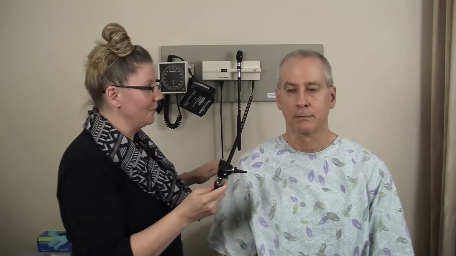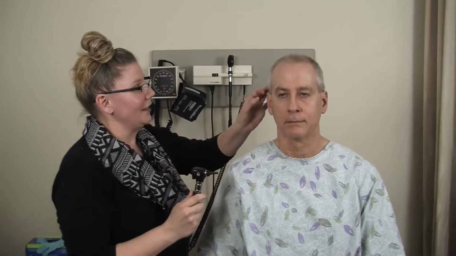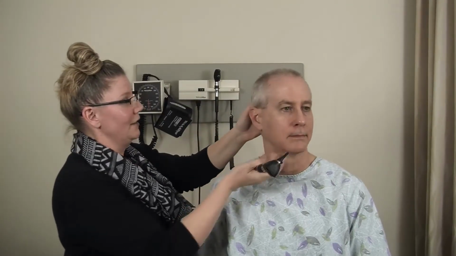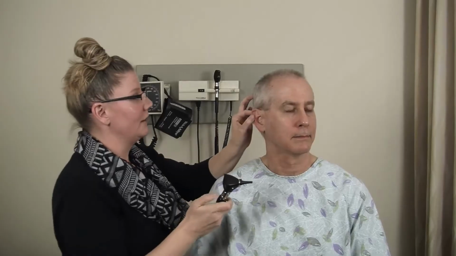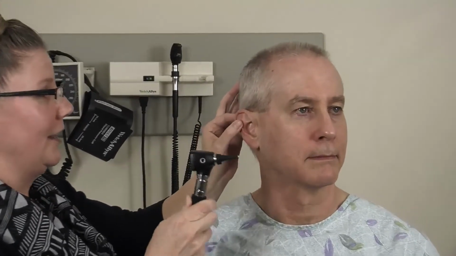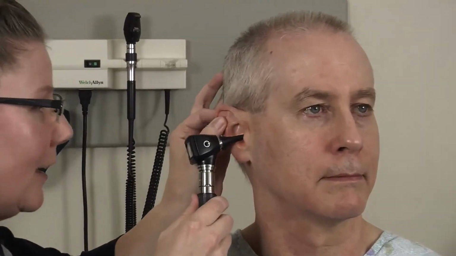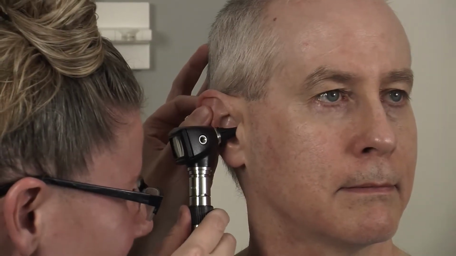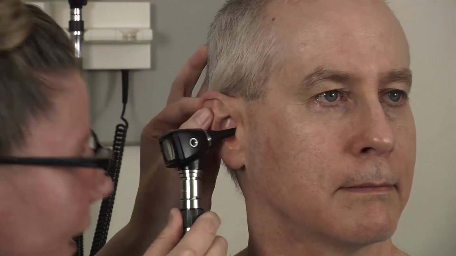So for the exam, what I'm going to do is, the ear canal is actually angled anterior. So I'm going to just tilt you a little bit here. I'm going to pull Steve's external ear up and out a little bit, and I'm going to angle in to take a look. You want to be careful not to be scraping the ear canal because it's a very sensitive area.